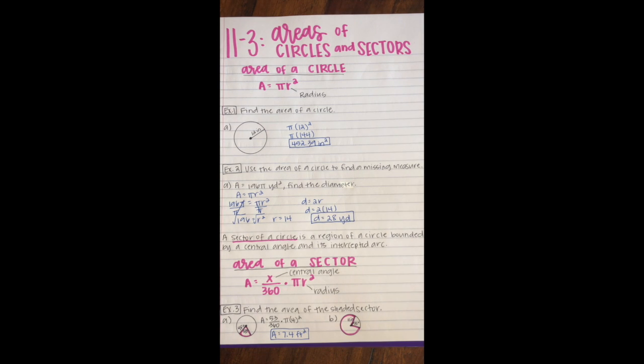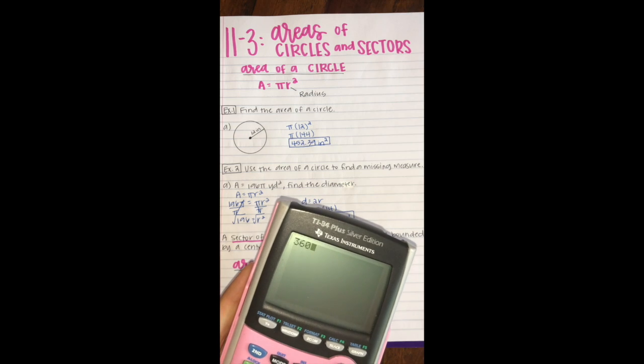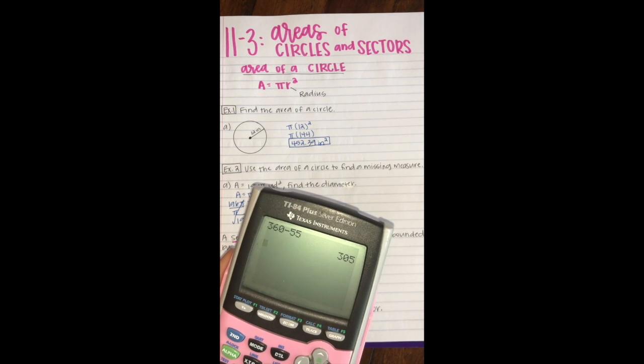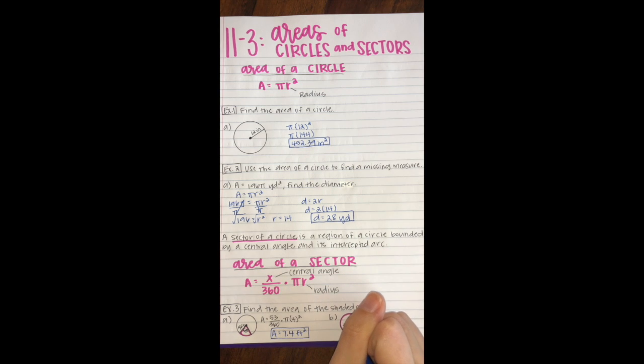For our last one, I just wanted to show you what you do if it's shaded on maybe the outside and then it gives you the degrees on the inside. So because it's shaded here, again, I'm trying not to shade the whole thing so you can still see it, the 55 degrees is not actually the angle we want. We want the rest of the circle. So the first thing you need to do is subtract 55 from 360, and we'd have 305. So 305 is the angle we actually want.